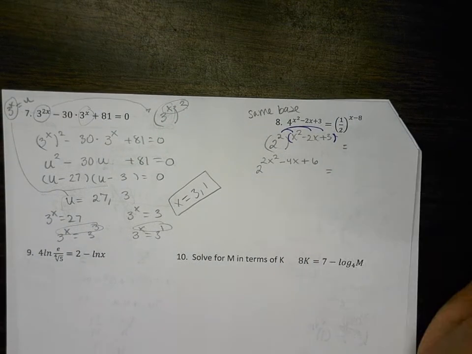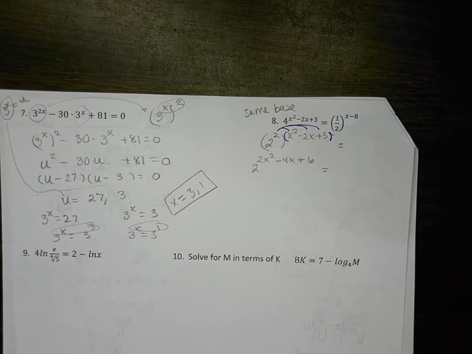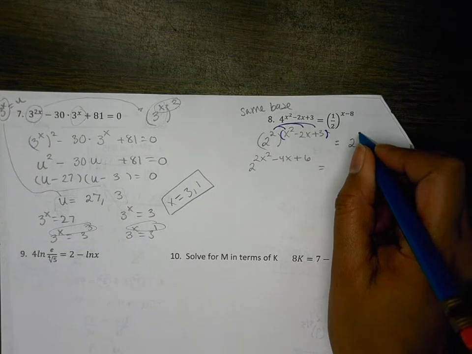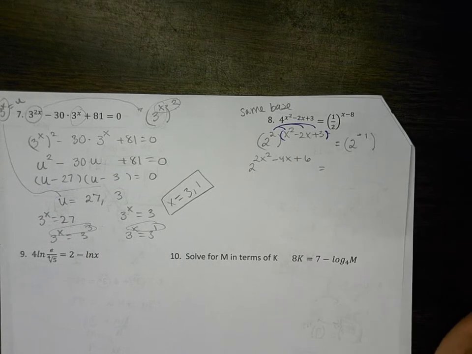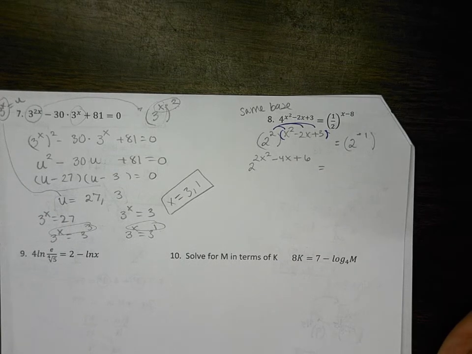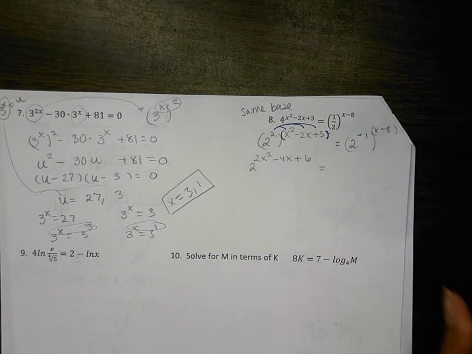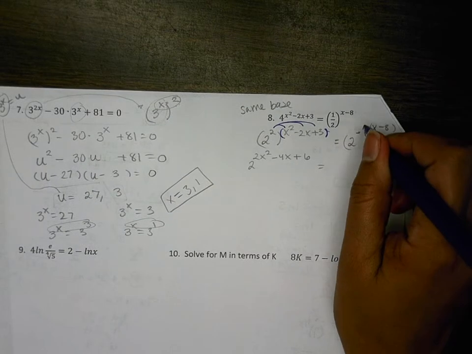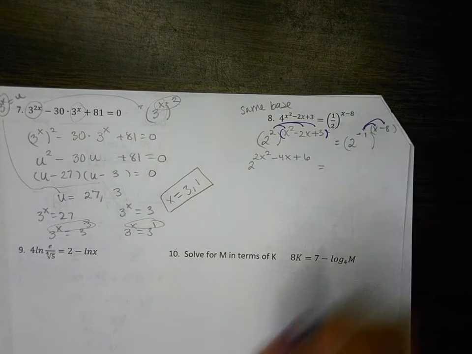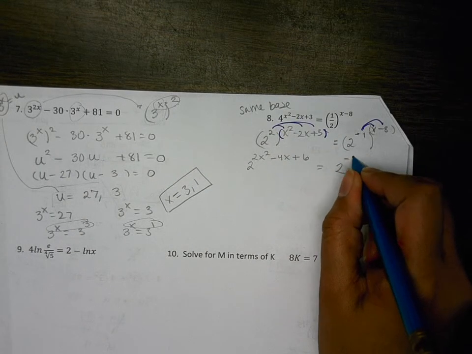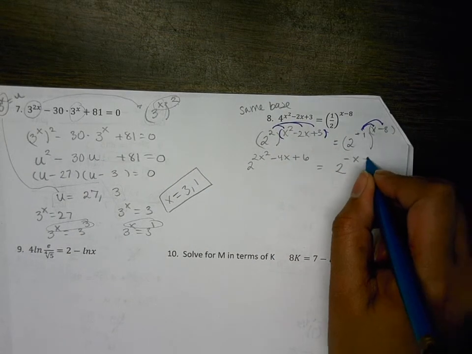All right, 1/2. What does 1/2 become? 2 to what power? Is 2 to the negative 1 equivalent to 1/2? Bless you. Thank you. Is that a yes or a no? Yes. Okay, raised to the x minus 8. Are we going to distribute again here? Yeah. Negative 1 times x times negative 8. So 2 raised to the negative x plus 8, or 8 minus x, if you'd like it that way.